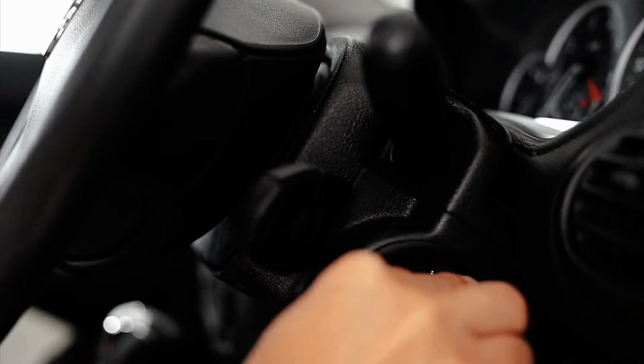To reset the oil life on the 2015 to 2020 GMC Yukon, you will use the steering wheel buttons and pay attention to the gauge cluster. So just follow along. Step 1. Turn on your car.